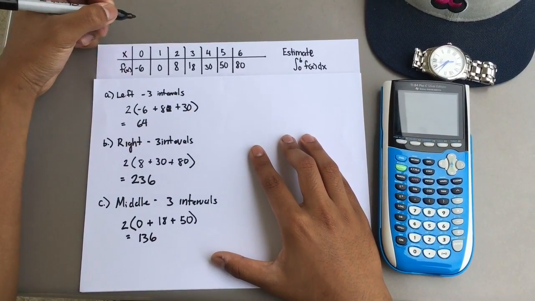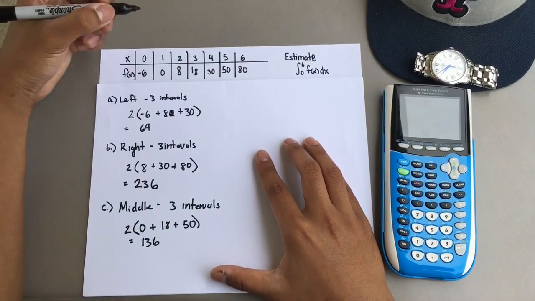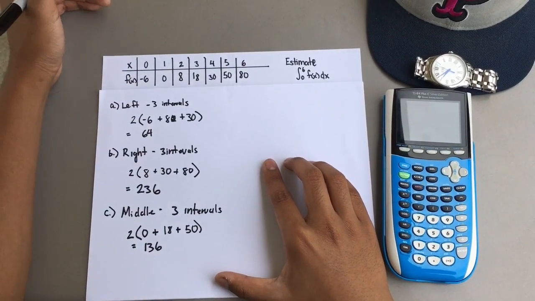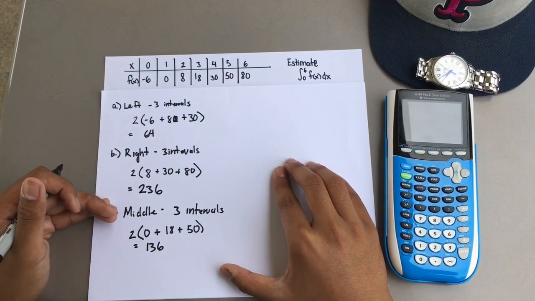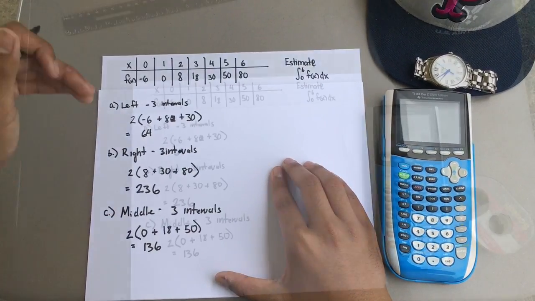So the more rectangles you use, the more accurate your estimate would be using Riemann sum. In this case, the middle Riemann sum would be better.